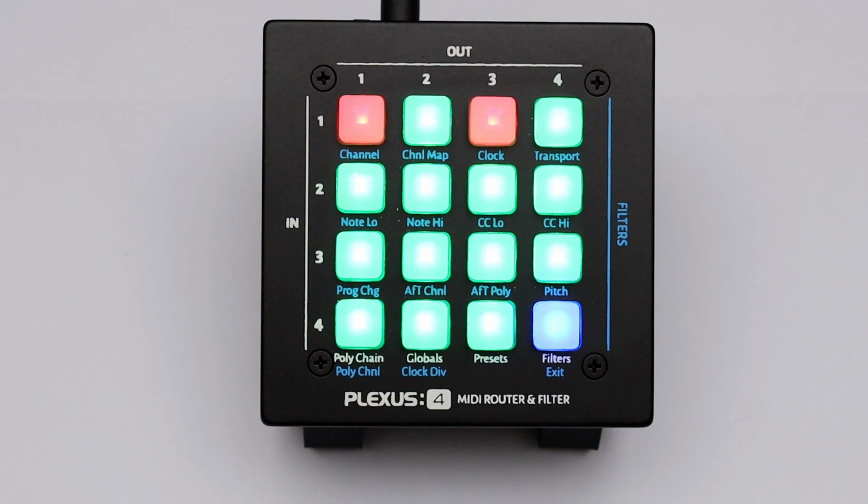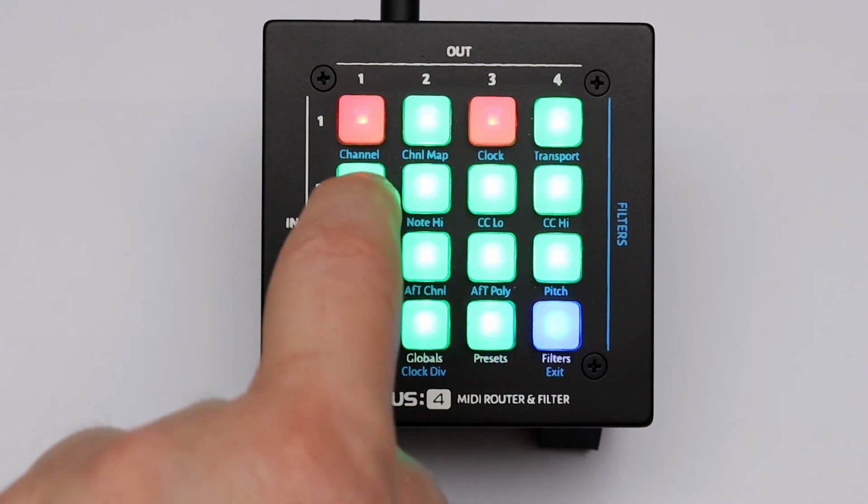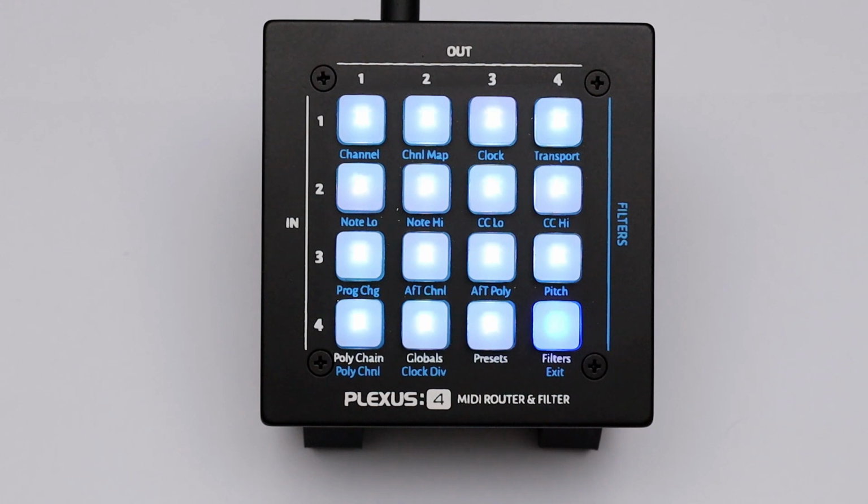The third type of UI template involves entering a 3-digit number. For that, we'll look at the Note Low filter. The Note Low filter is used to block note messages that fall below a certain value. Here we see again the grid for selecting MIDI channel. Let's say I want to block some notes on channel 9, so I first select that channel button.